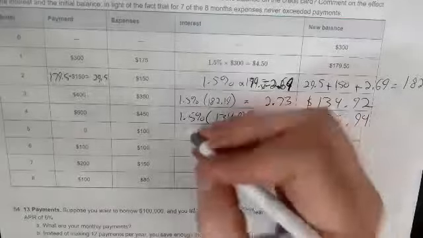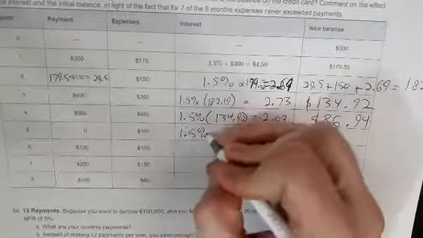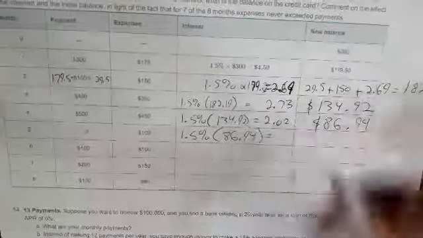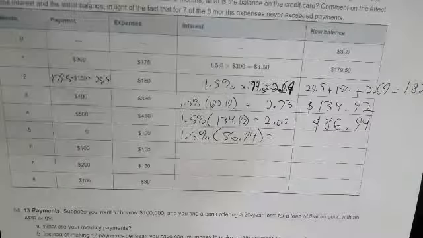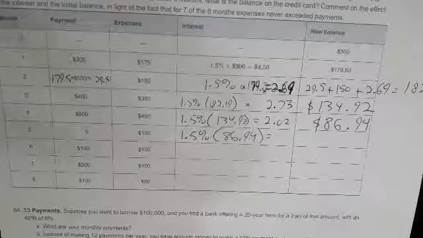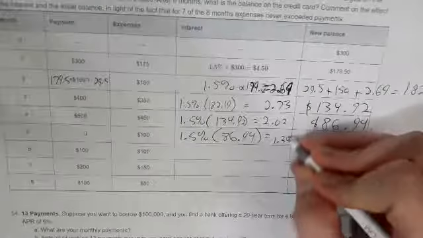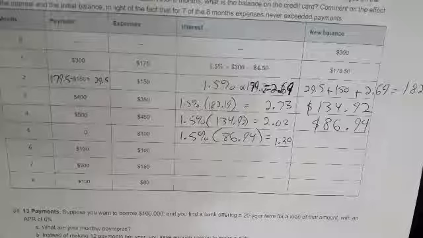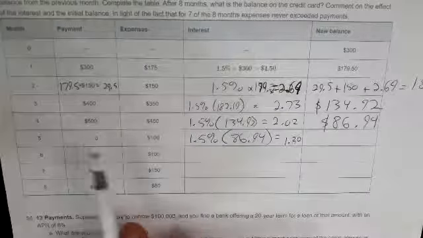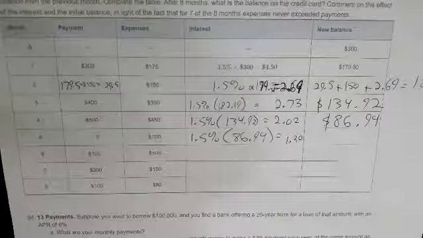You should start right here, 1.5% of 86.94. So this should be a really repetitive sort of process, hopefully. I figure out the percentage, I take my previous amount, I subtract this, add this.